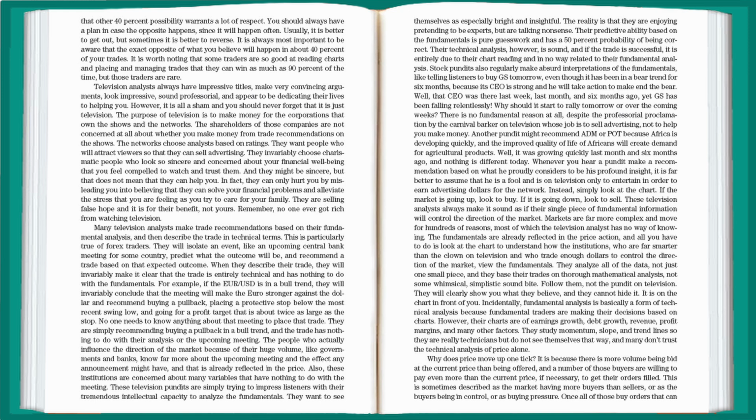Instead, simply look at the chart. If the market is going up, look to buy. If it is going down, look to sell. These television analysts always make it sound as if their single piece of fundamental information will control the direction of the market. Markets are far more complex and move for hundreds of reasons, most of which the television analyst has no way of knowing. The fundamentals are already reflected in the price action, and all you have to do is look at the chart to understand how the institutions, who are far smarter than the clown on television and who trade enough dollars to control the direction of the market, view the fundamentals.